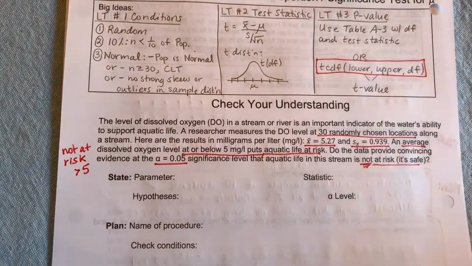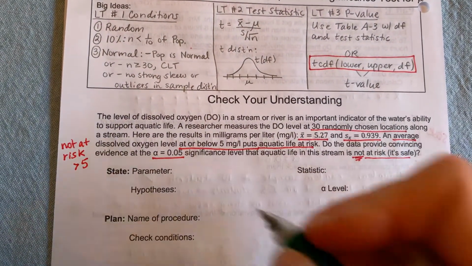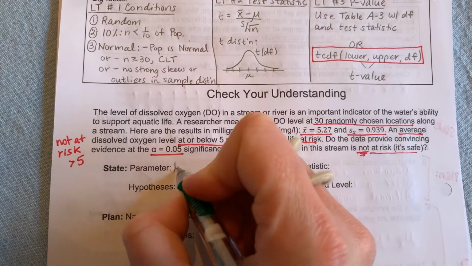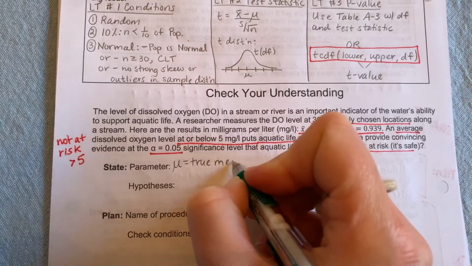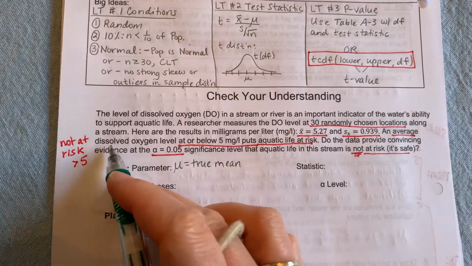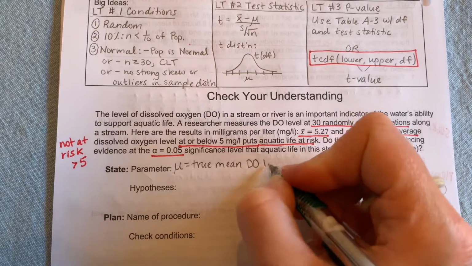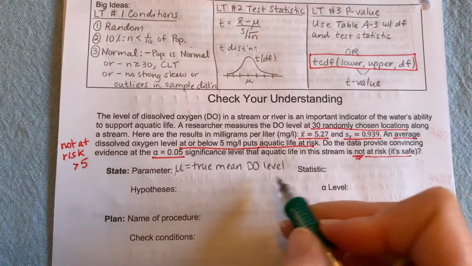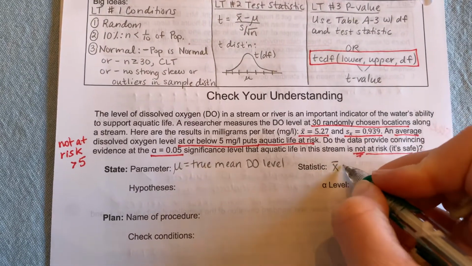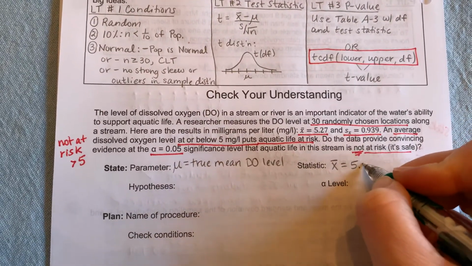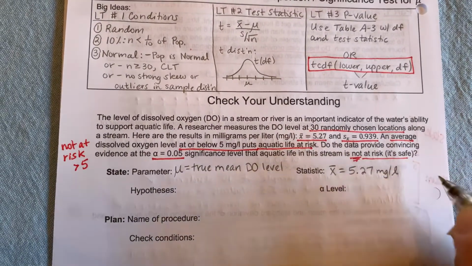So let's go ahead and write down the parameter and statistic. Obviously, it says average, so we're looking for a mean. So our parameter is going to be mu is equal to the true mean dissolved oxygen level. I'm going to abbreviate that DO. True mean DO level. Okay, the statistic they've given us is the sample mean, x bar, which is 5.27, and it says it's in milligrams per liter.